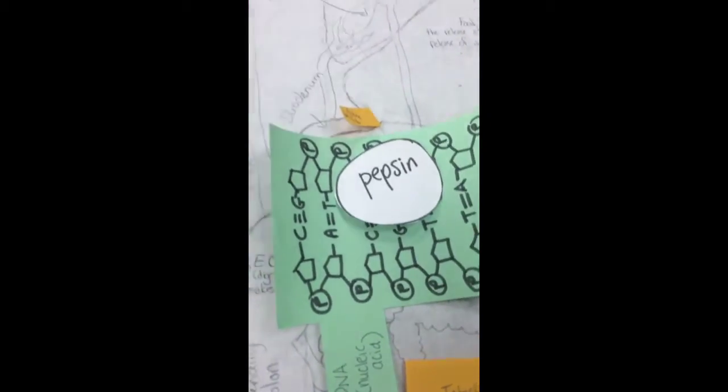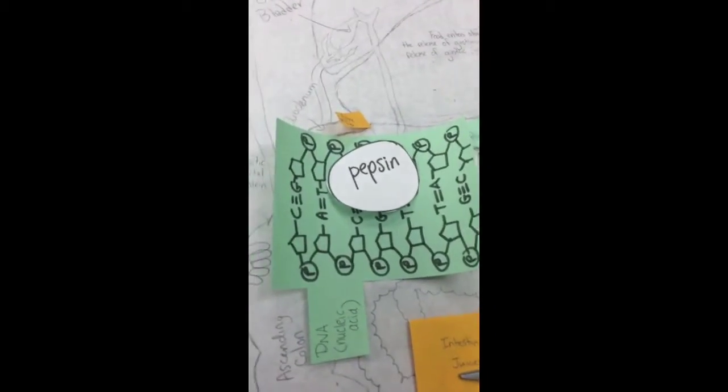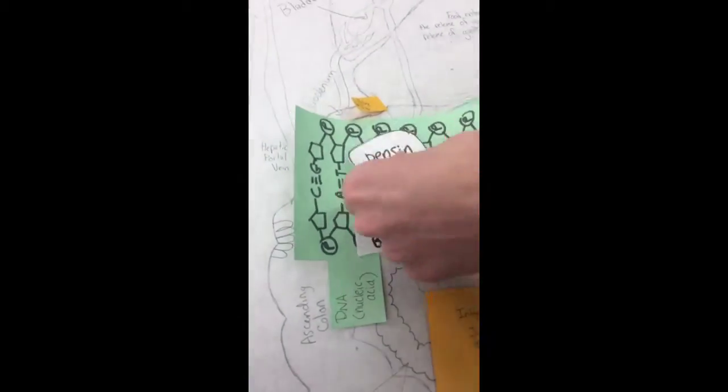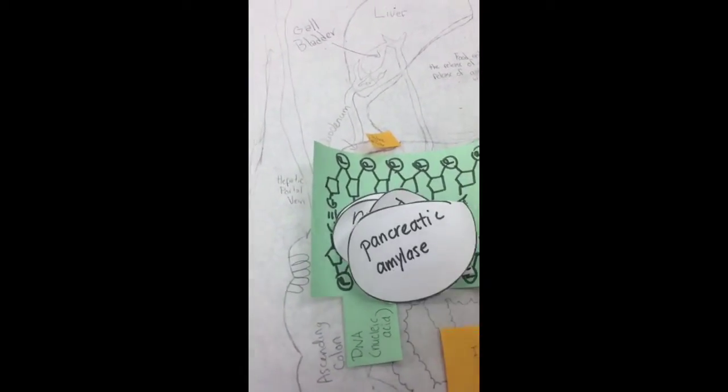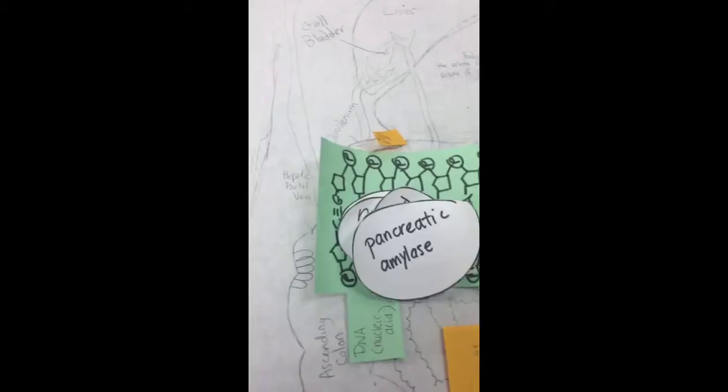When the nucleic acids reach the duodenum, secretin is released. Sodium bicarbonate neutralizes the pH to 8.5 so all the enzymes can work at their optimum pH. Nucleases digest the nucleic acids into nucleotides.